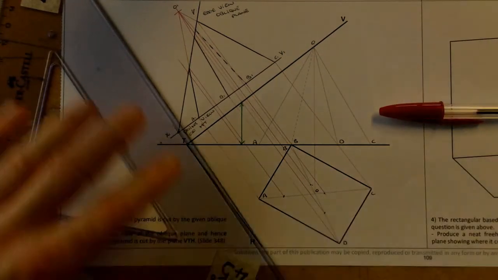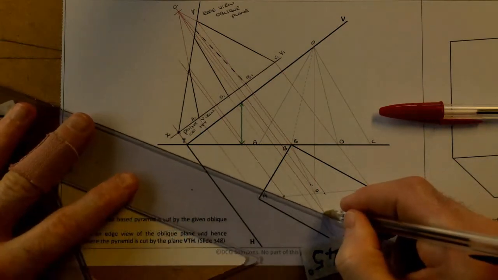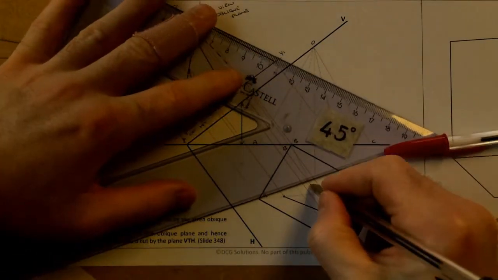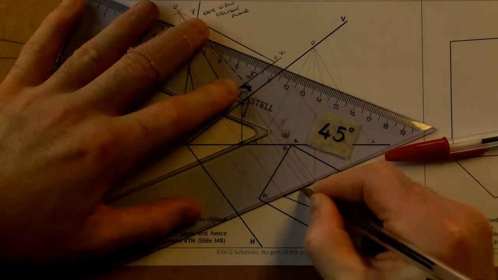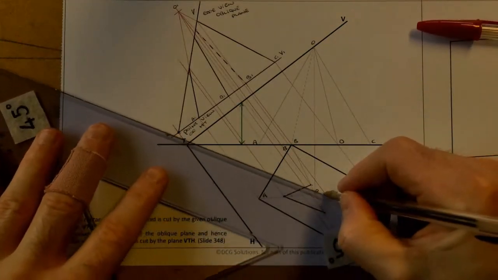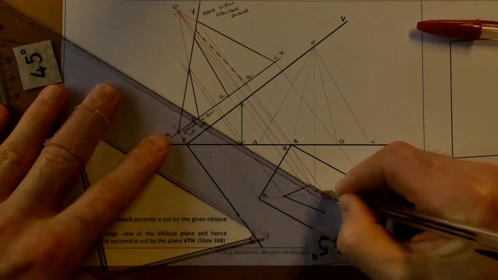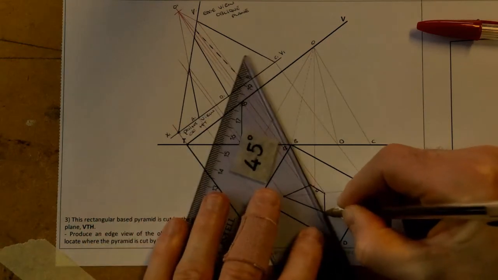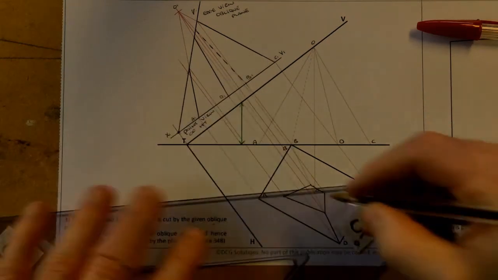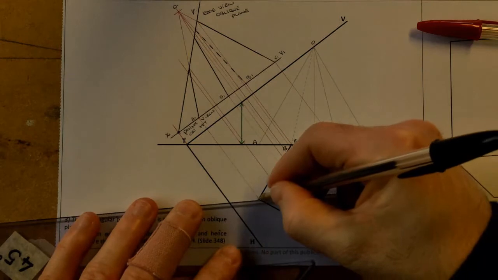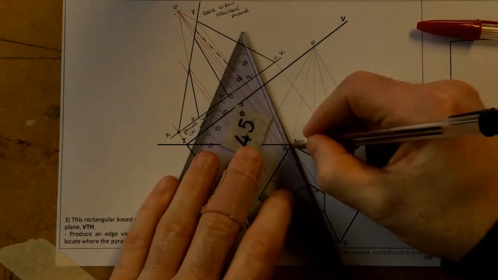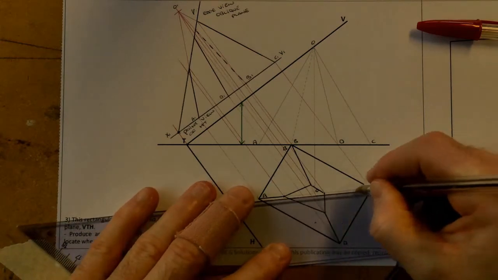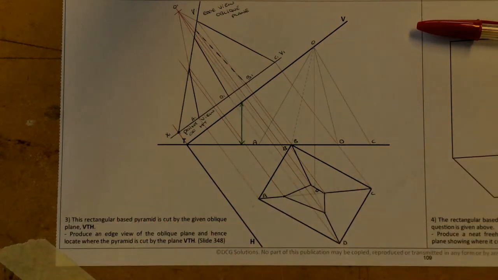So now at this point I'll heavy in my plan, first of all by heavying in the actual cut surface. So now this one connects around to here. This one connects up to here. And then this down to here. And I can now heavy in these edges. So there's a little bit in that there, guys, just having to actually take the auxiliary view in this case. And that's my plan view of it done.